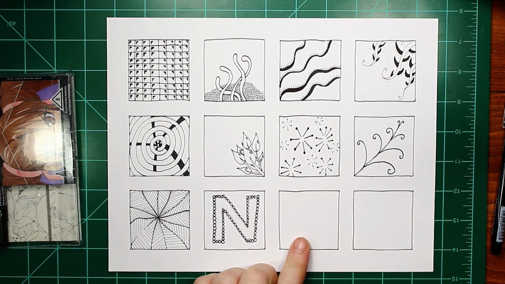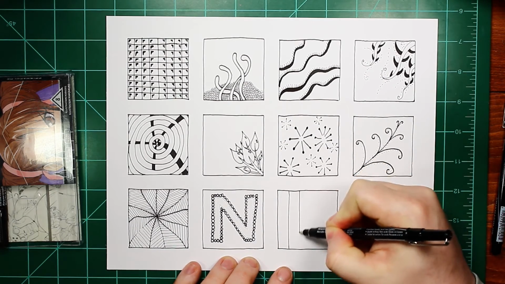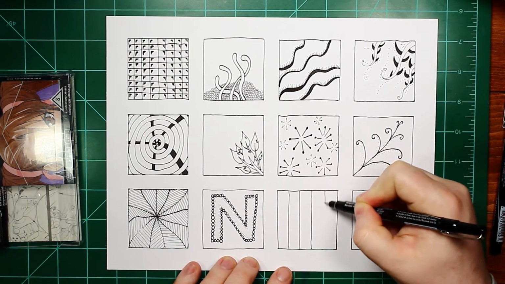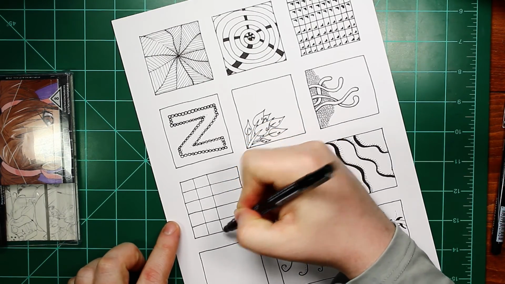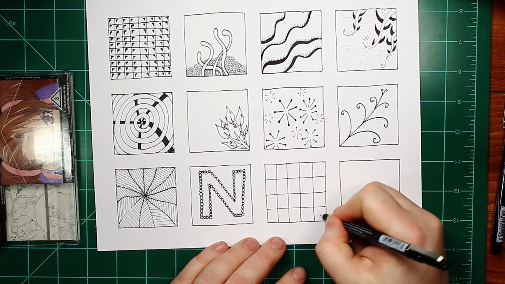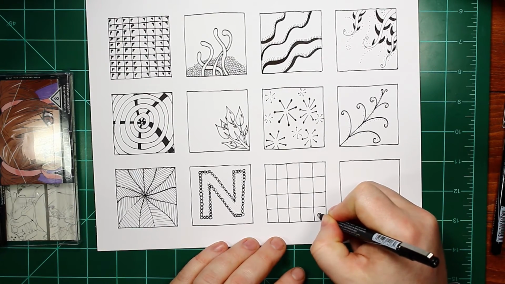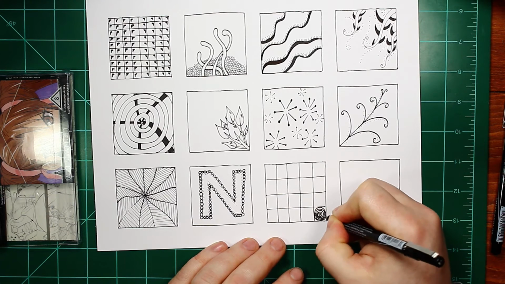For the 11th box, I'm going to start with a grid. This time I'm going to make the squares in the grid a little bit larger than I did on the first one. In alternating squares, I'm going to draw spirals. And it doesn't matter what size pen you use. I'm using the 08 here.